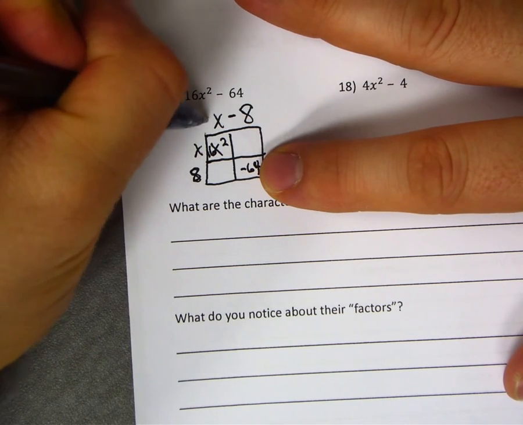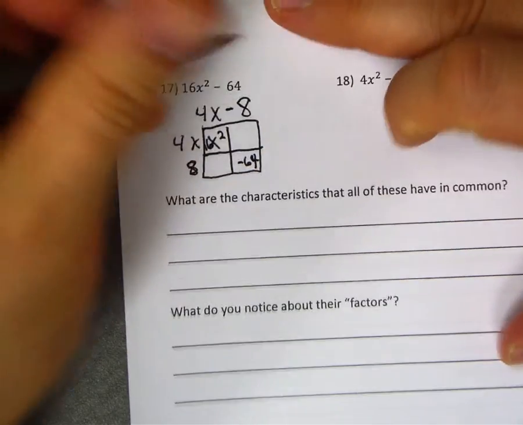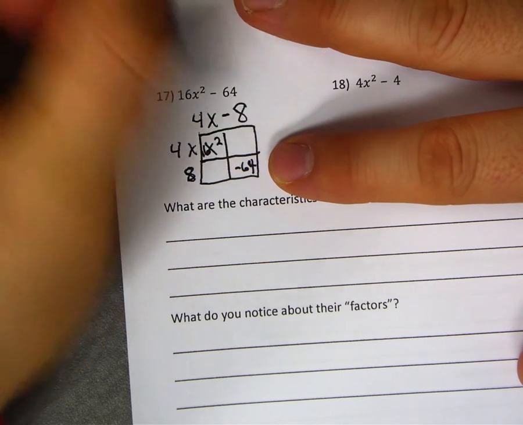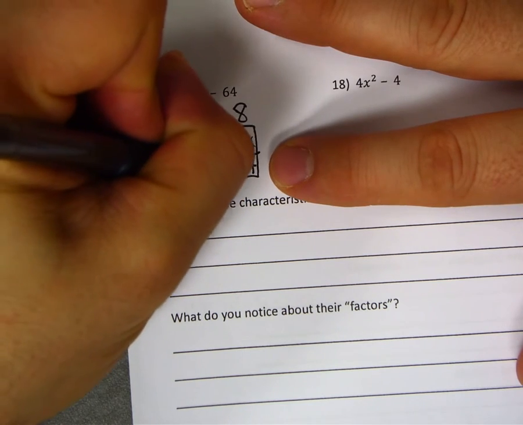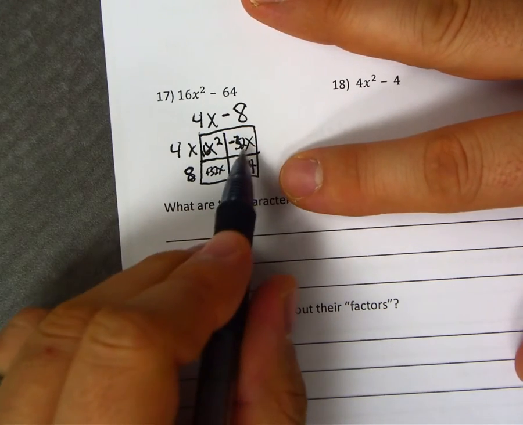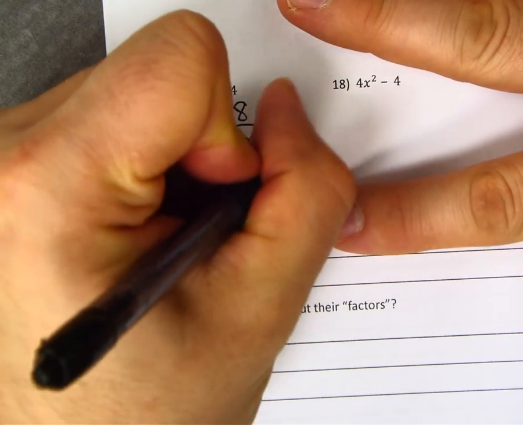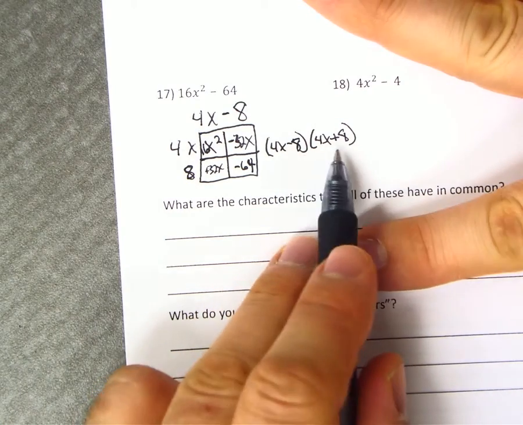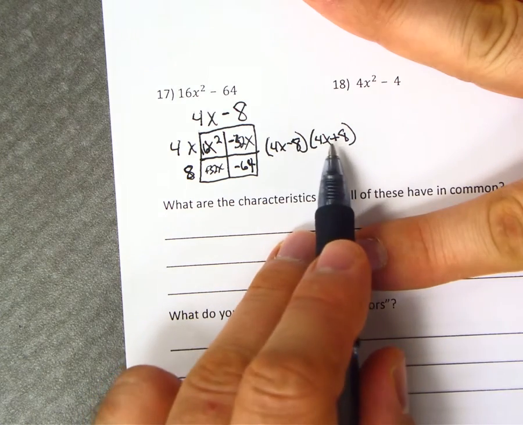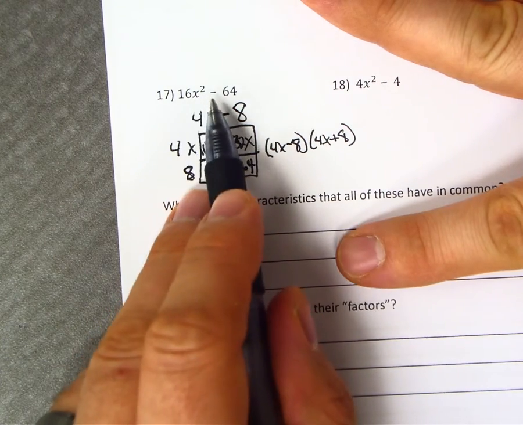And then if we did 4 times 4, that would give us +16. So we can write this out, 4x times, this would be -32x, and this would be +32x. And they would cancel out. So that's why we're left here with 4x minus 8 times 4x plus 8. It doesn't really matter which one of these comes first, as long as one's a minus and one's a plus. If they're exactly the same, except for this minus and plus, the middle term will be gone, right? So that is dealing with difference of squares.